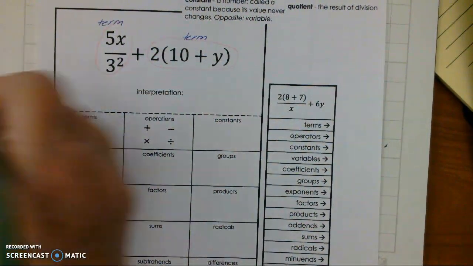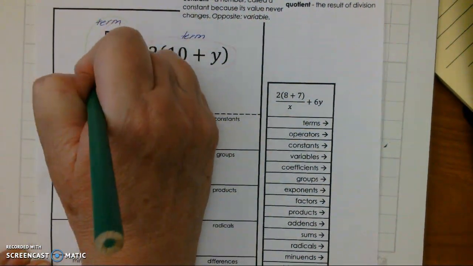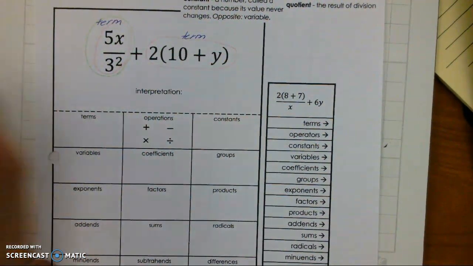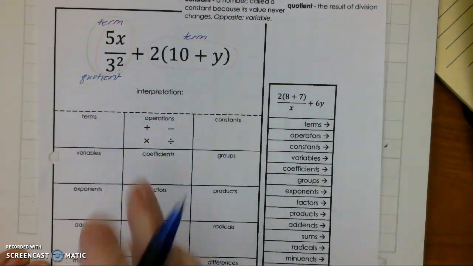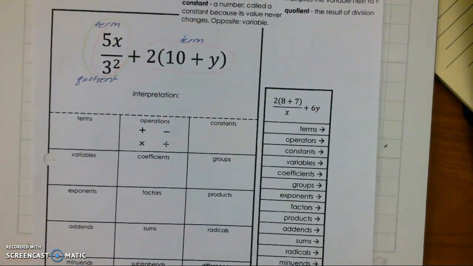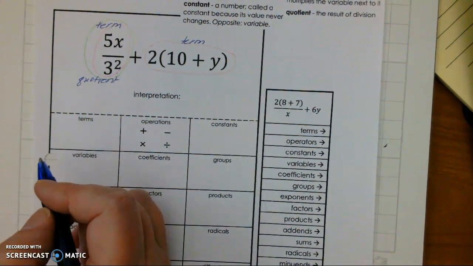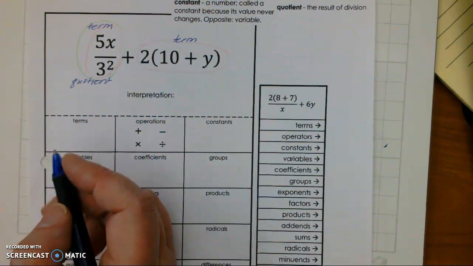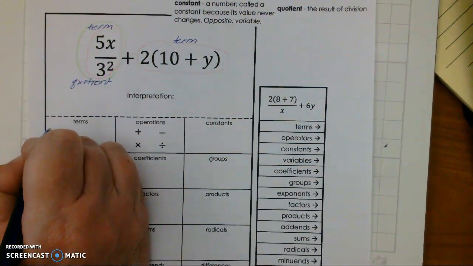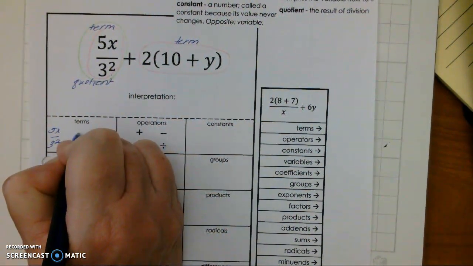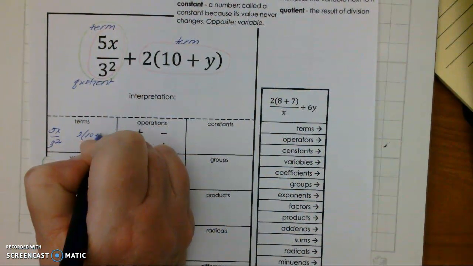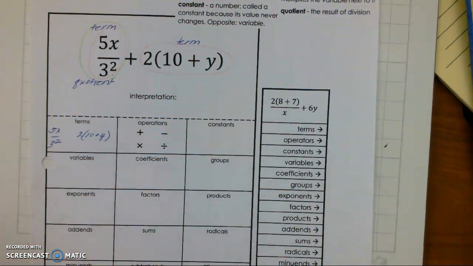Because it's division, this whole piece in green is a quotient. Now we're going to take this apart, and the terms are what we just circled: 5x divided by 3 squared, and 2 times 10 plus y. So those are the terms.